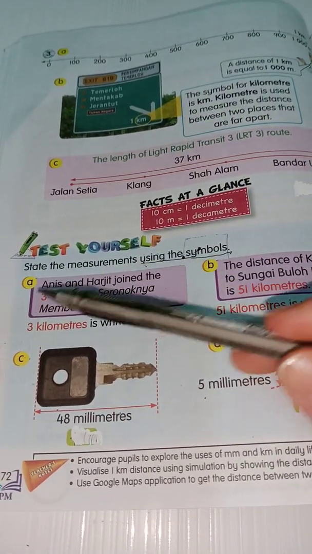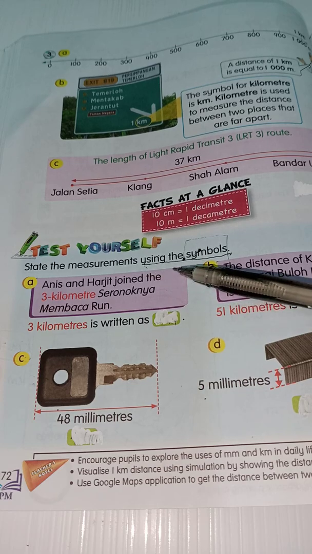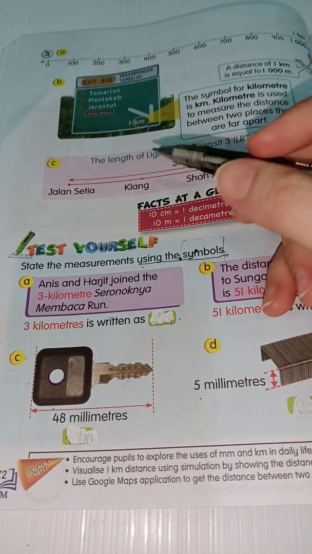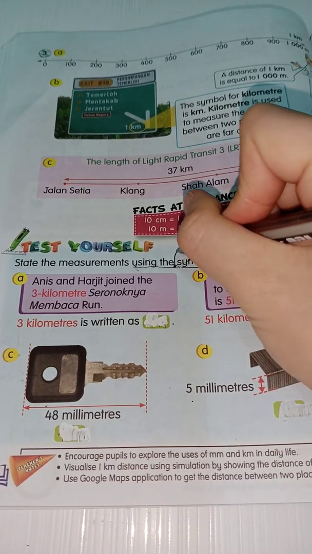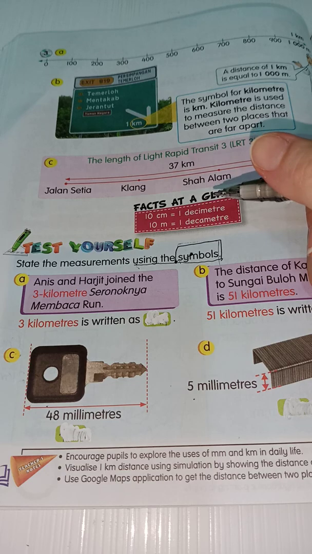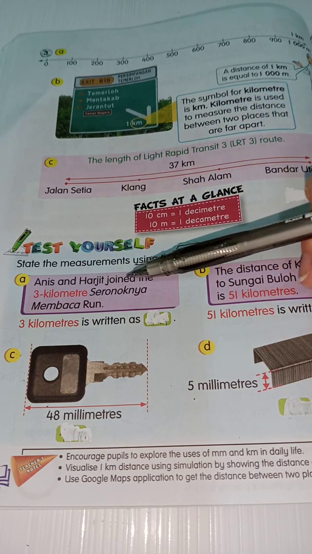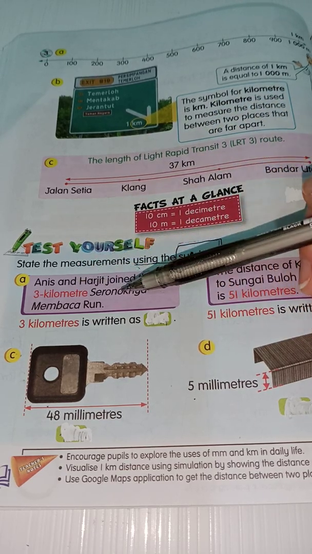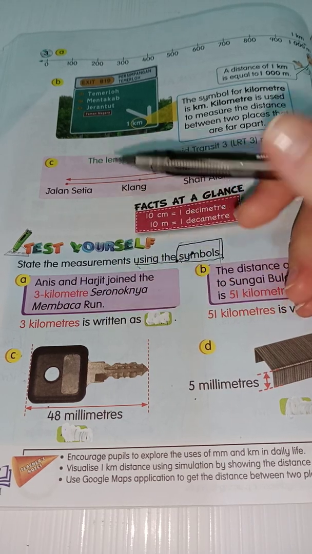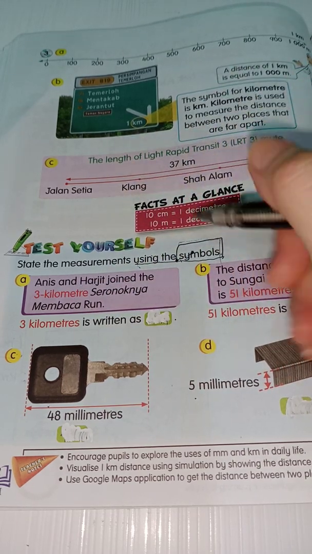Test yourself. State the measurement using the symbol. Read the instruction carefully. It only asks you to write your answer using the symbol. Anis and Harjit joined the 3 kilometers fun run. 3 kilometers is written as the symbol.